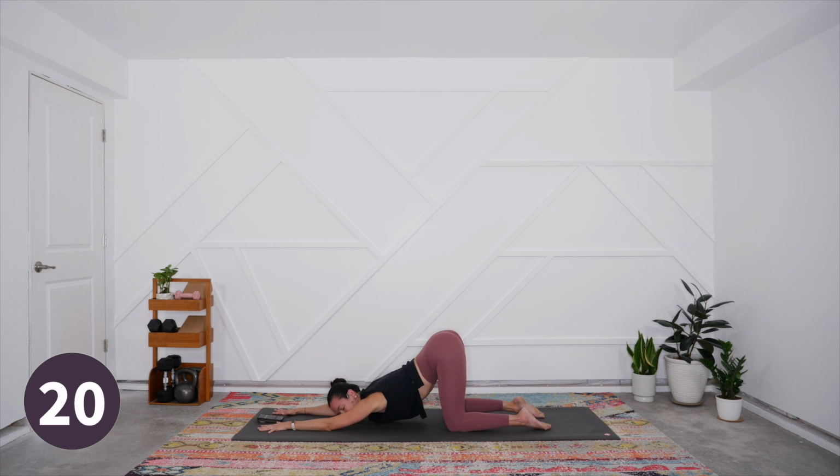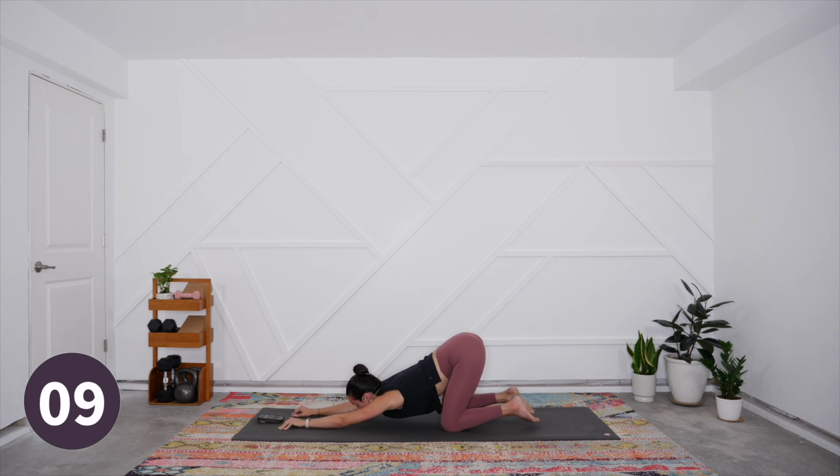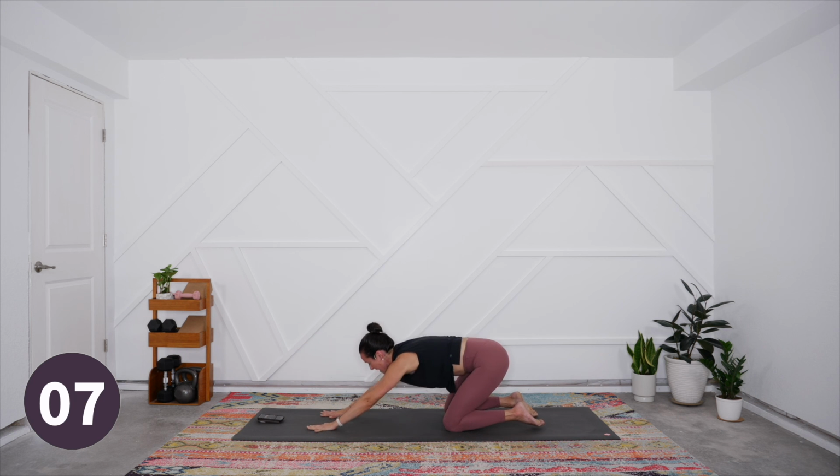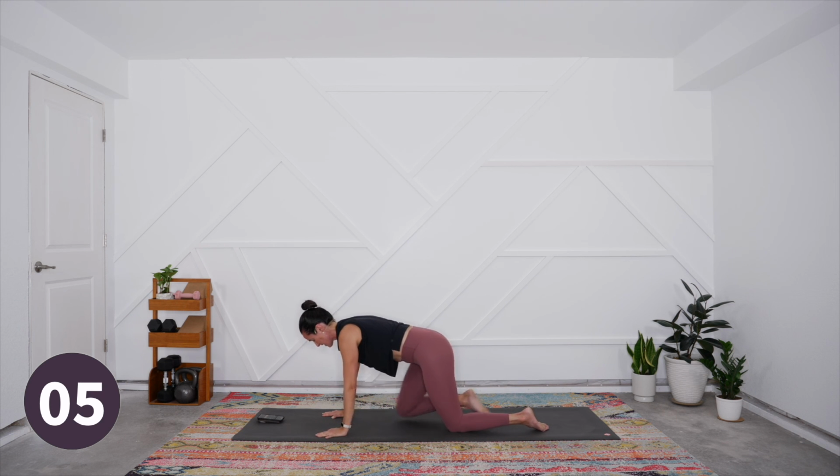We'll be here just about 15 more seconds. See if you can send the hips a little bit higher, drop the heart a little bit lower. And then nice and easy, start to come out. Take your time. We're going to come into our final stretch, the straddle stretch here.